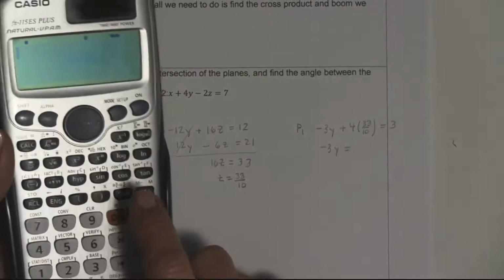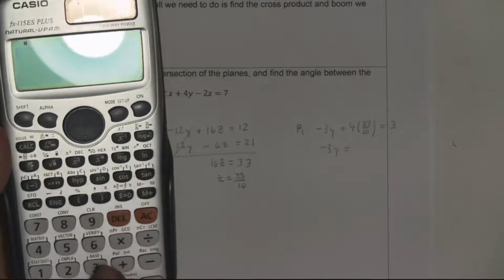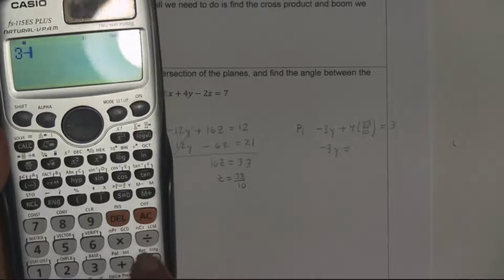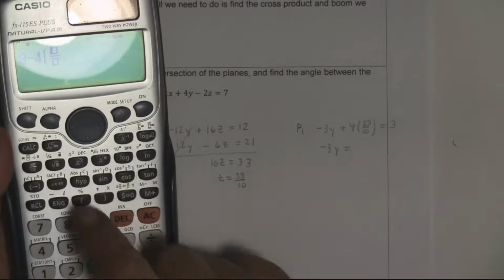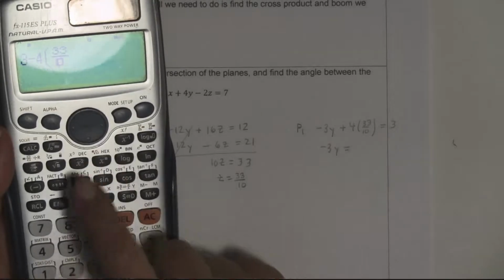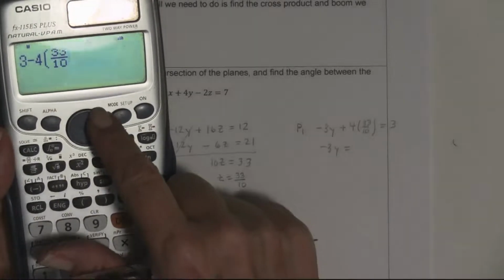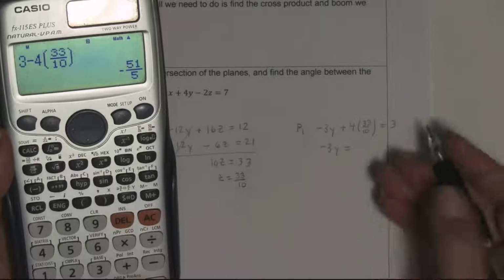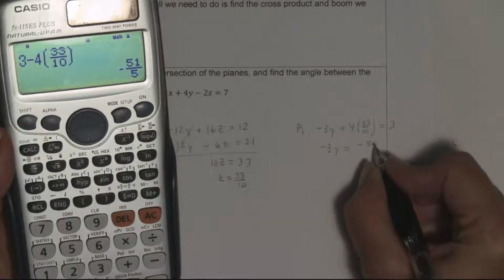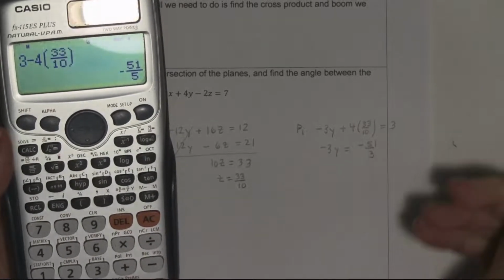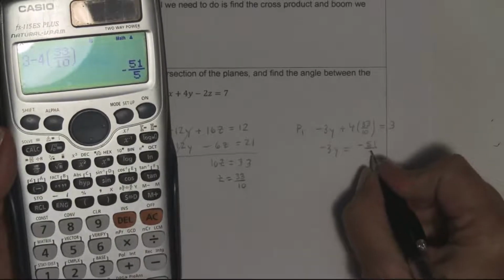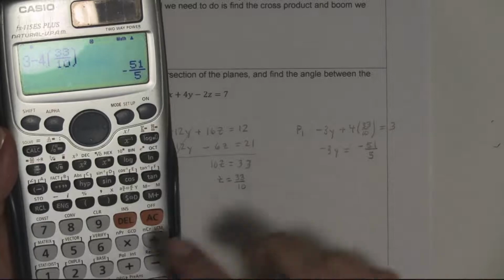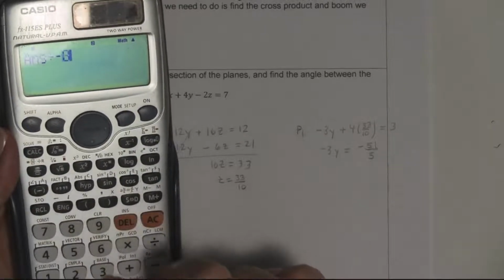So negative 3y equals, and then I'm going to put in my calculator, 3 take away that. So I have a different calculator now. So I want to do 3 take away 4 times the fraction 33 over 10. And I'm getting here negative 51 over 5. And I'm going to divide that by negative 3.